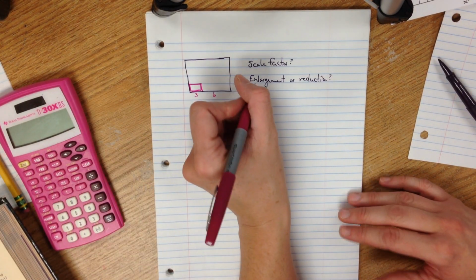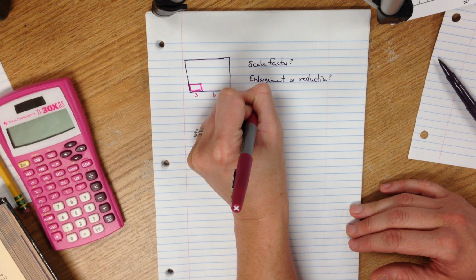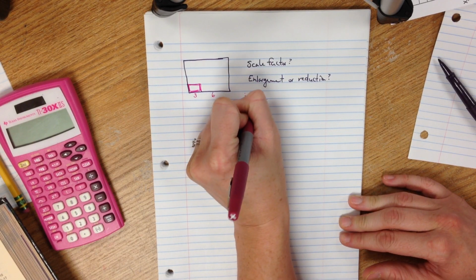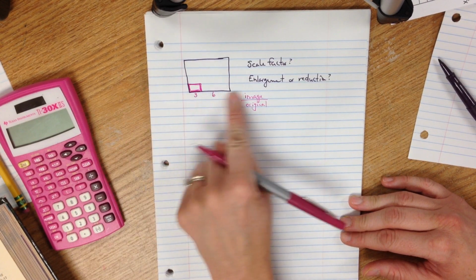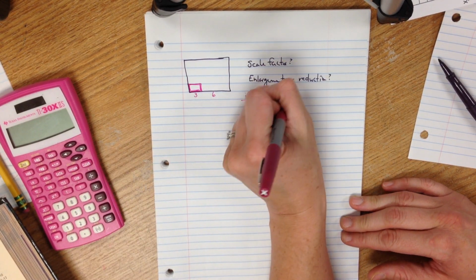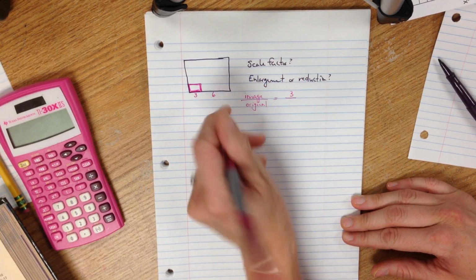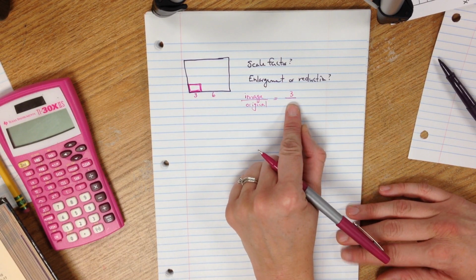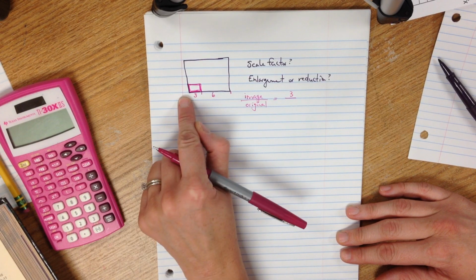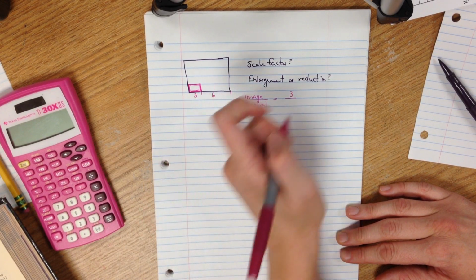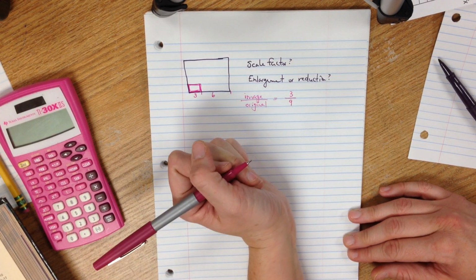All right, so I know that my scale factor is always image over original. So the image, I only have this one side length to work with. The image is 3 long. The original is not 6 long. 6 is measuring from here to here. The original is 9 long. It goes from here to here. So it's 3 over 9.